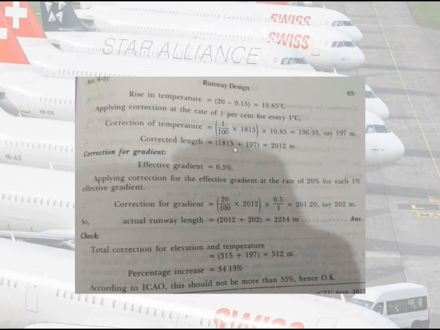Previously it was 1500; it has been increased by 315 meters due to the correction for elevation, and due to the temperature we have increased the length by about 197. So now after applying correction for temperature, we have to provide a runway length of 2012 meters.